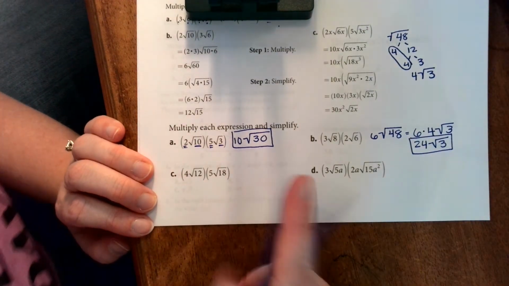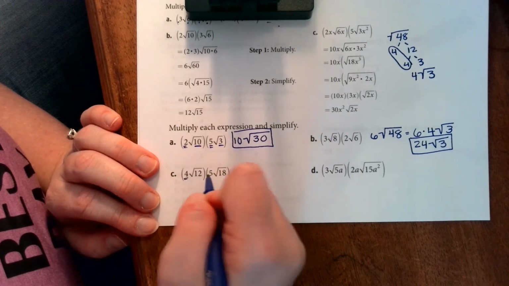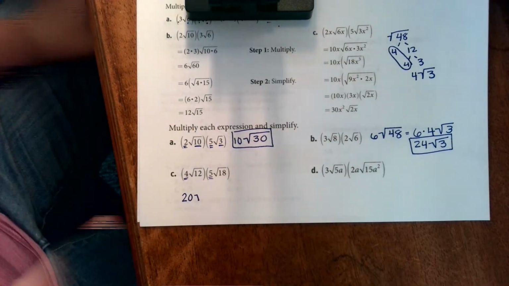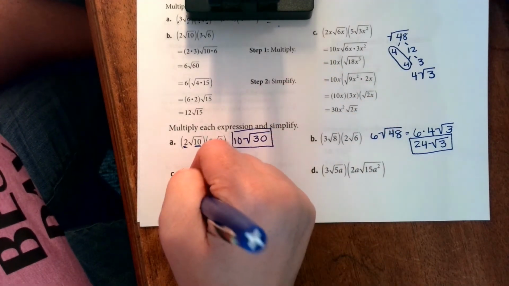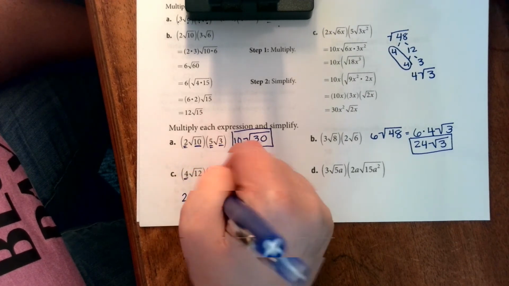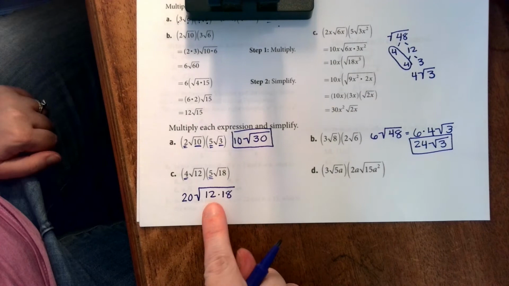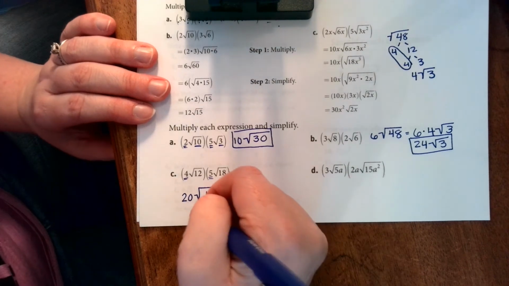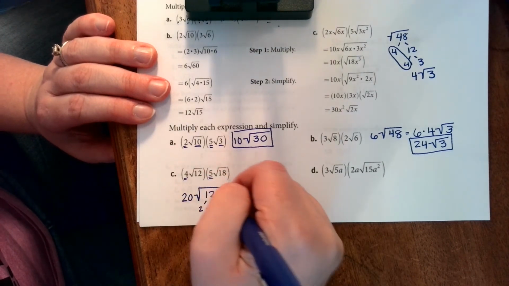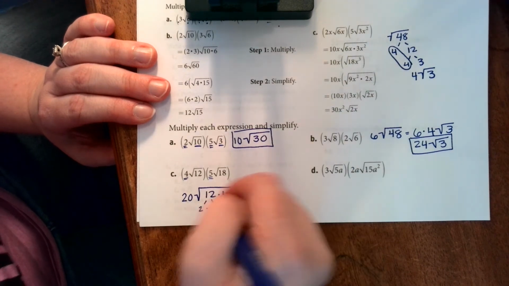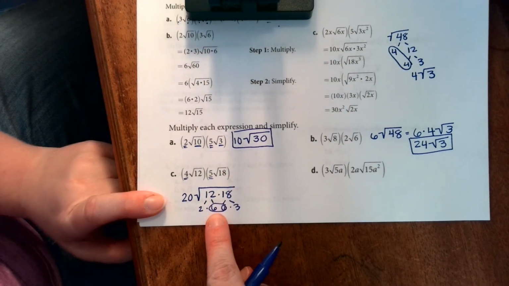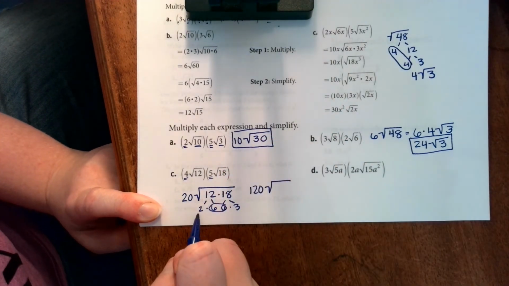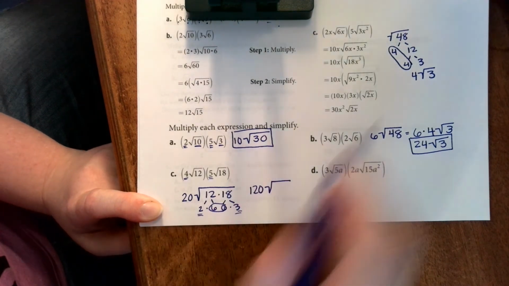All right, let's look at C. Again, we're going to multiply the outsides, and that's 20. And I'm not sure what 12 and 18 multiplied is, but I'm pretty sure we can simplify that. So we have 12 times 18. So let's look at what multiplies to give me 12. And that would be 2 and 6. 18, I can multiply 6 and 3, and I have a pair. So we're going to take that 6 and pull it out. 6 times 20 is 120. And then that 2 and 3 are going to stay on the inside. 2 times 3 is 6.